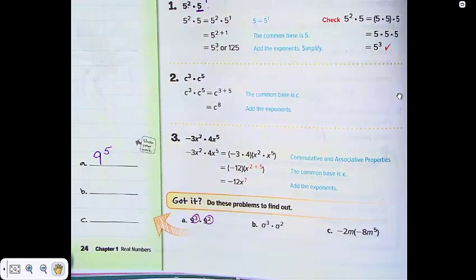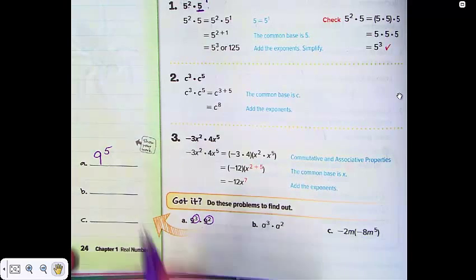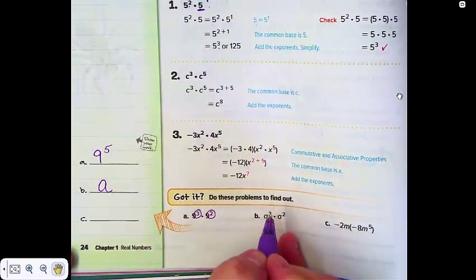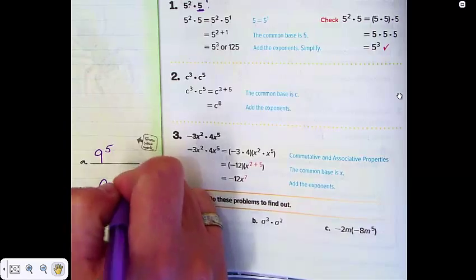Part B, a cubed times a squared. Do I have a common base? Yes, it's an a. And my exponents are a 3 and a 2, and I add them together, so 3 plus 2 is 5.